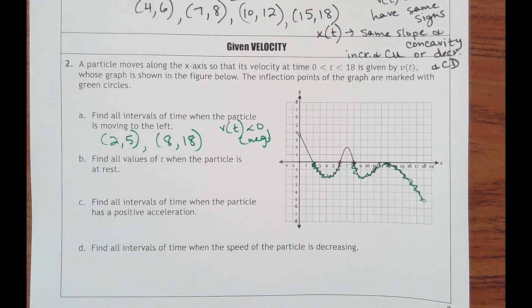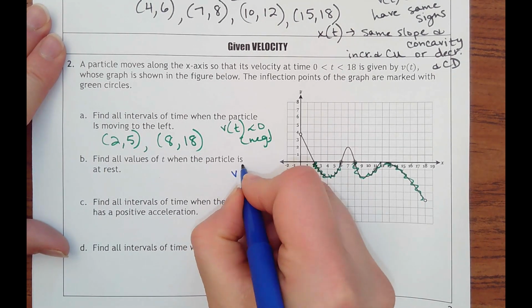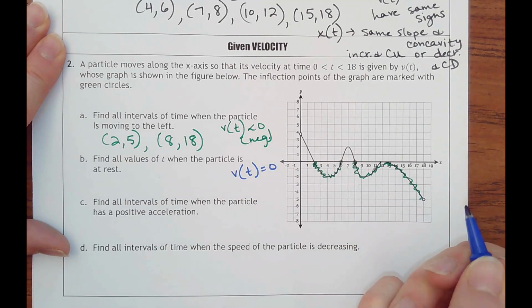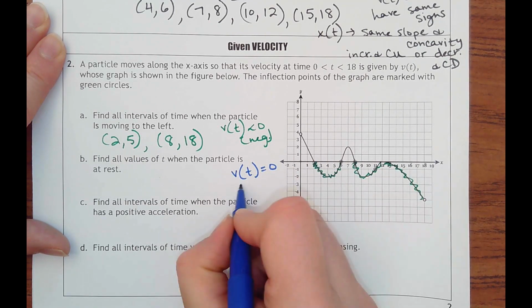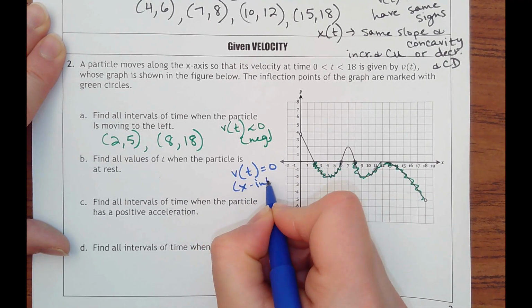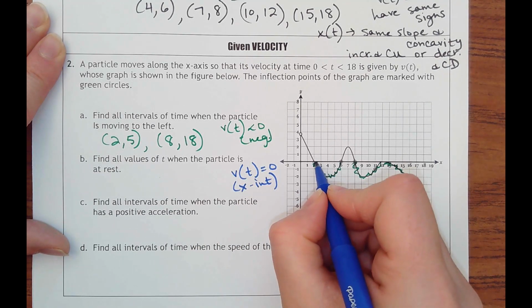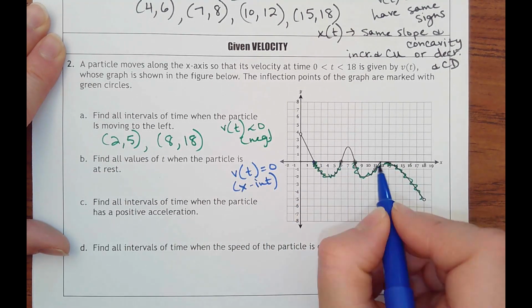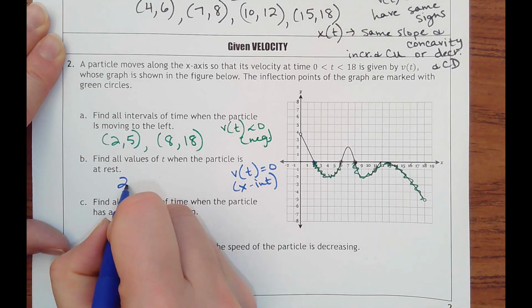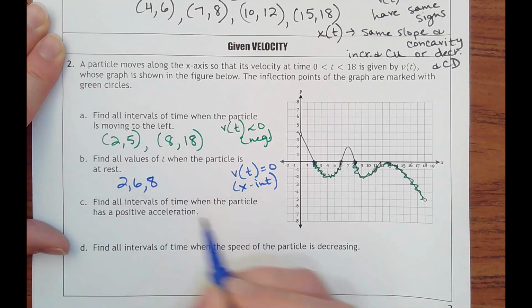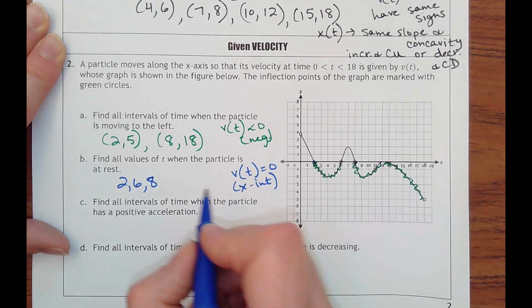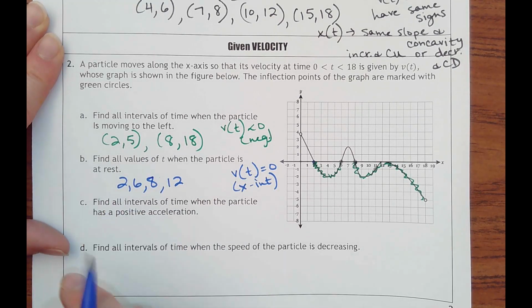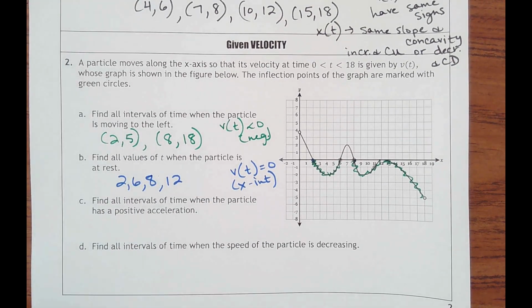Part B, find all values of t when the particle is at rest. It kind of just said it. We know when velocity is equal to 0. So those are literally going to be the x-intercepts. So that'll be at 2, 5, or 2, 6, 8, and 12. Okay. Part C, find all intervals of time when the particle has a positive acceleration.